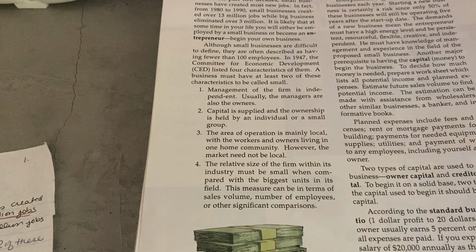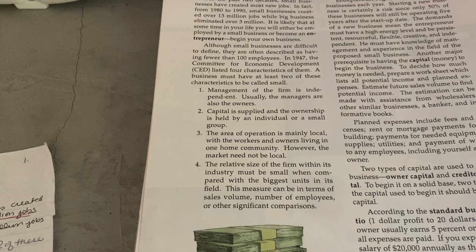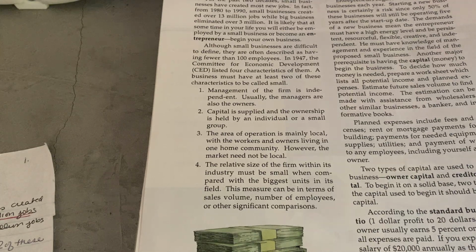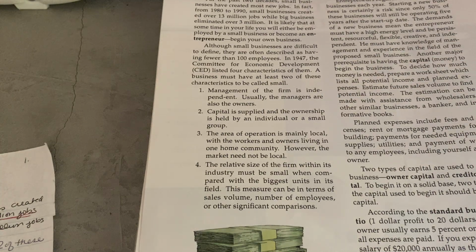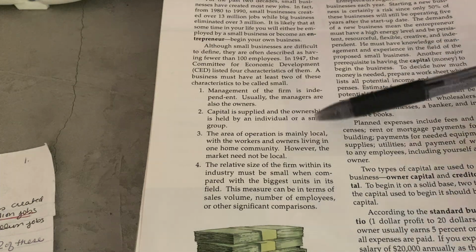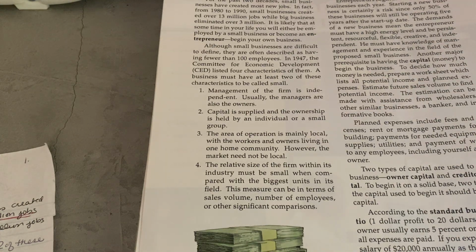First of all, the management of the firm is independent. Usually the managers are also the owners. Yeah, usually a manager that owns his own business, right? And capital is supplied by the ownership and is held by an individual or small groups. It's not by shares and bonds, but capital is supplied by the person that owns the business. And most of the time, it is an individual. Number 3, the area of operation is mainly local. That means supplying the local area, with the workers and owners living in their home community.